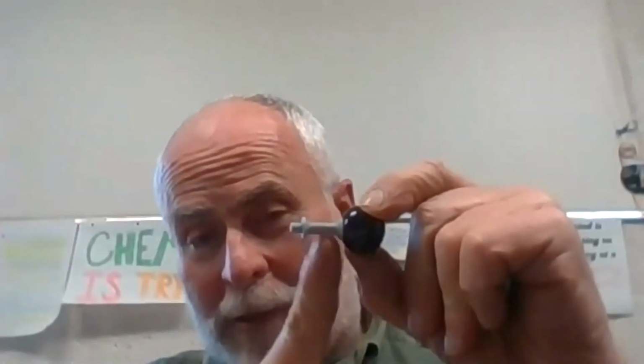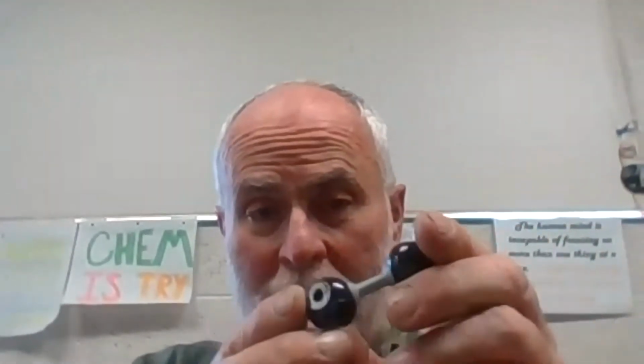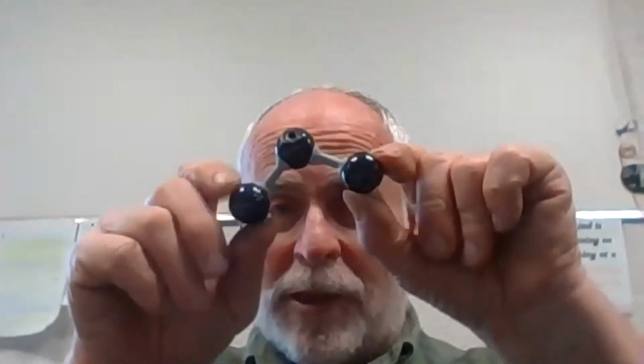So we had 3 C's. So we've got the black ball as a C. Now the black ball is bouncing around the floor. So the black ball is a C, and the little gray bar is a bond. And 2 C's with a single bond, 1 bar. A double bond would have 2 bars, a triple bond would have 3 bars. And by the way, there's 3 C's, and you can see how they actually make a zigzag.